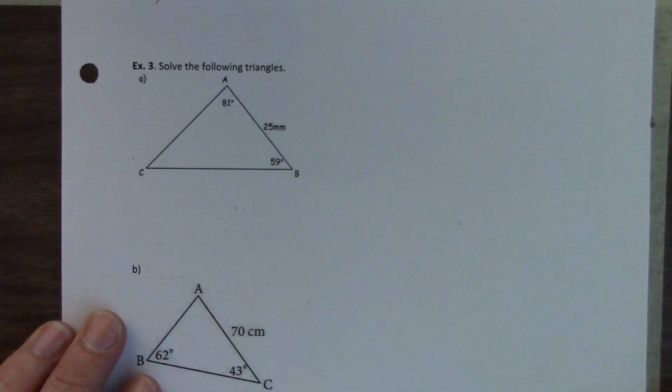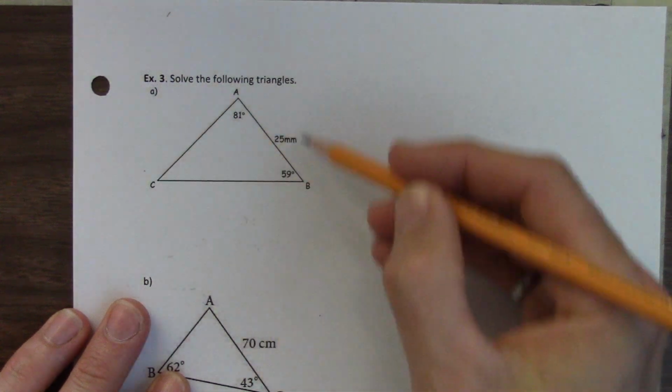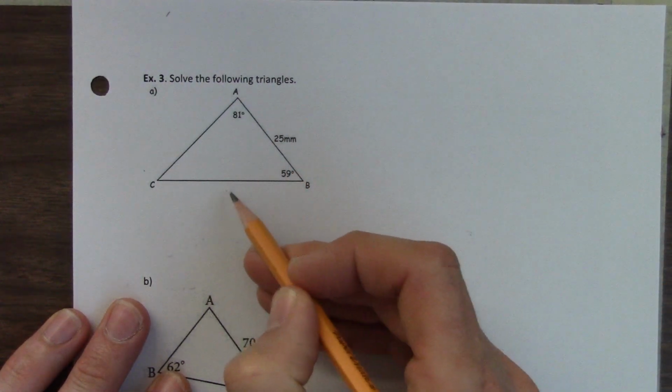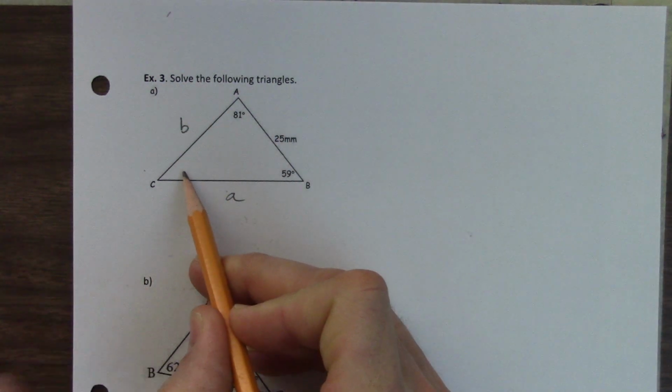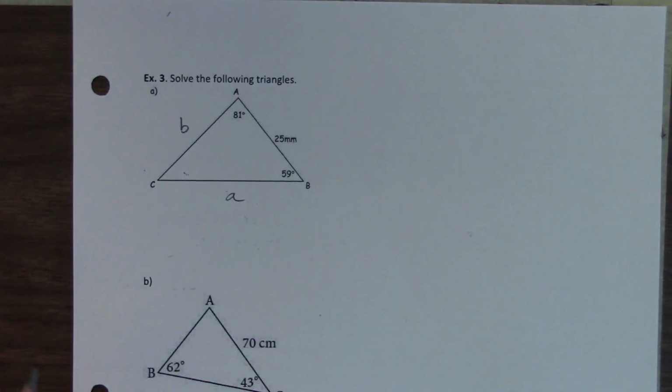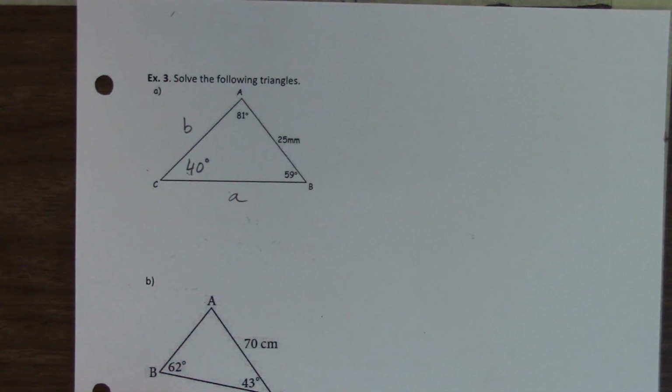All right, we keep going here. 3. Solve the following triangles. Super easy. We want to solve the whole thing. So we need to get this side, which is A, this side, which is B, and this angle. We can get this angle right away. Let's do that. So we're going to do 180 minus 81 minus 59. We know this is 40. So we already got that.